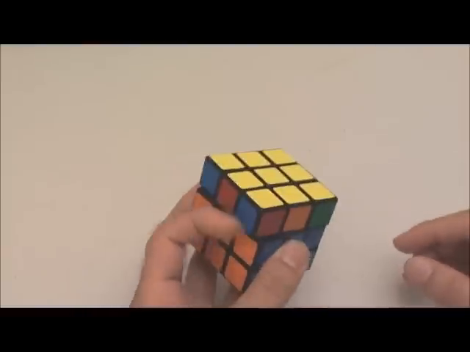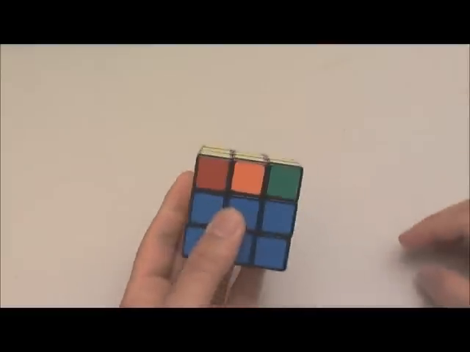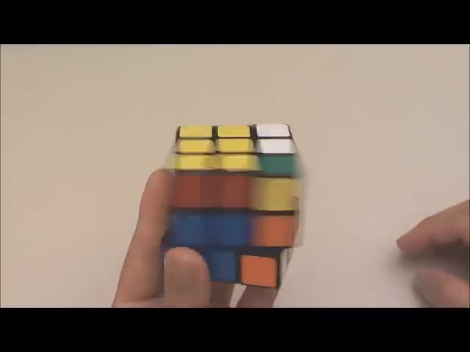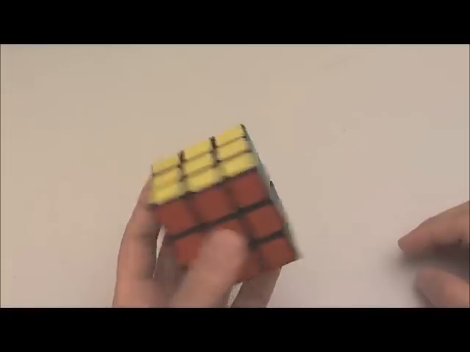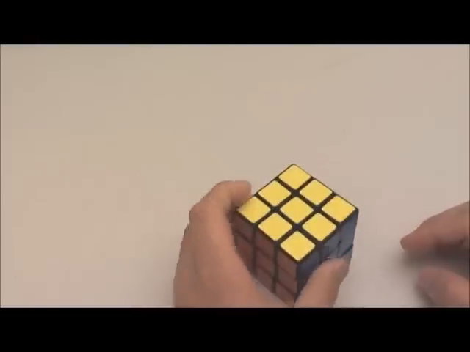It looks like this. And it solves the edge and does OLL at the same time. And this is a G-perm with no AUF because the block is solved. It looks like this. Like that. All right, so there you have it.